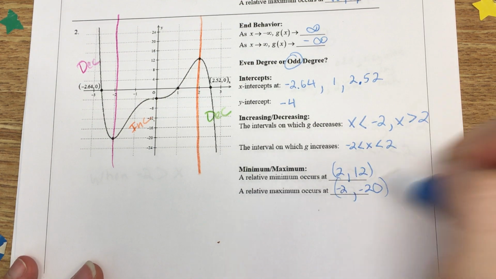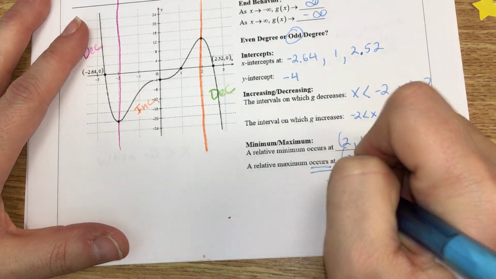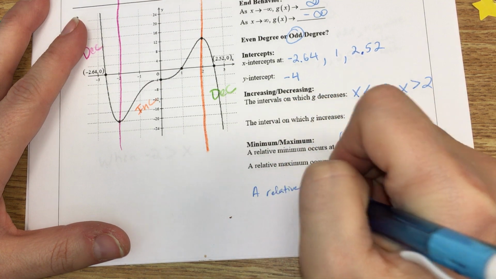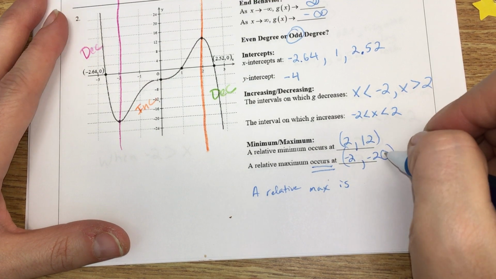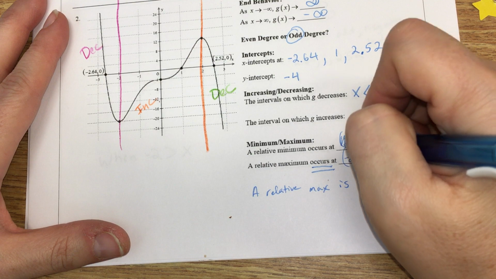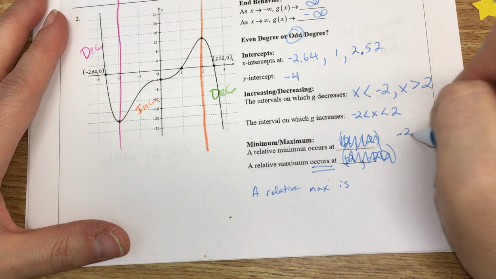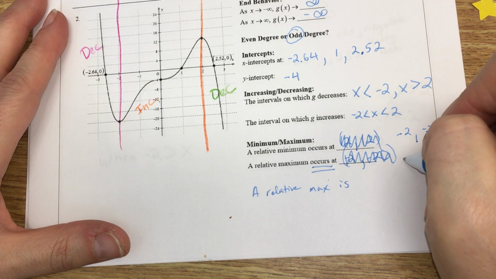Now I just want to point something out. I'm putting an ordered pair down because it says occurs at. If I was just looking for a relative maximum is, I would say relative maximum, did I put these backwards? I did, sorry. There's the minimum, this is the maximum.